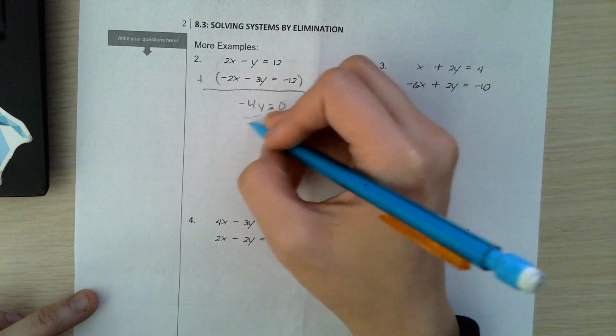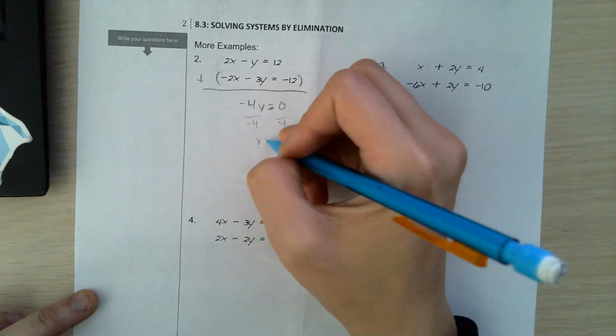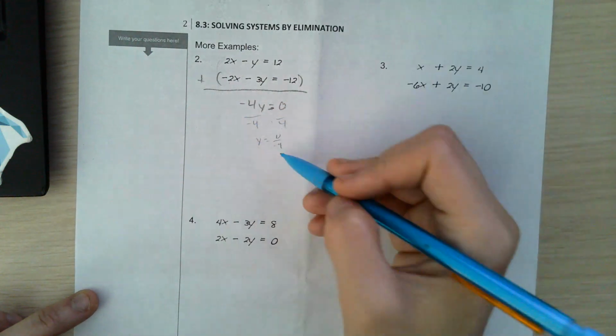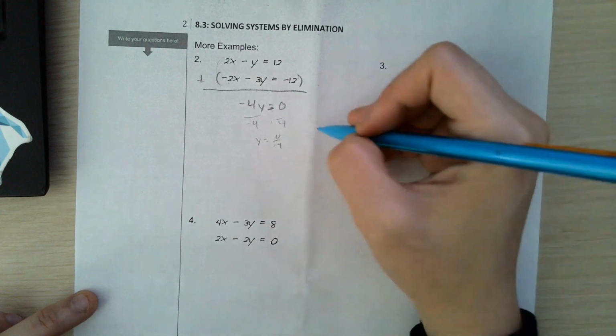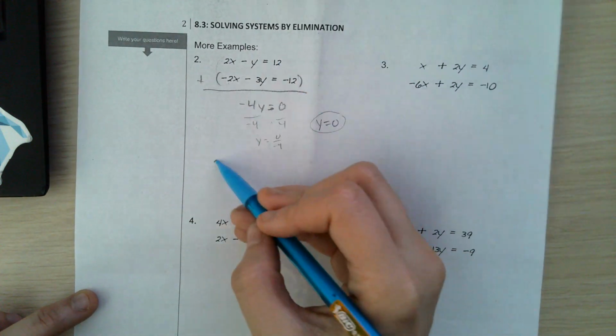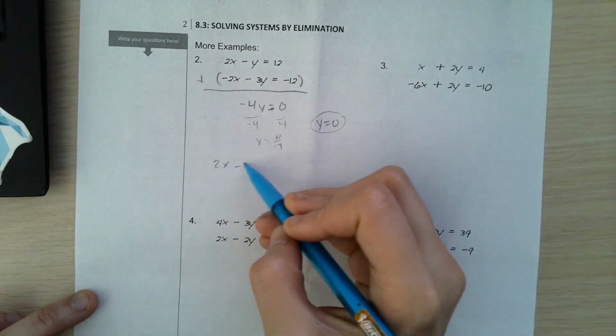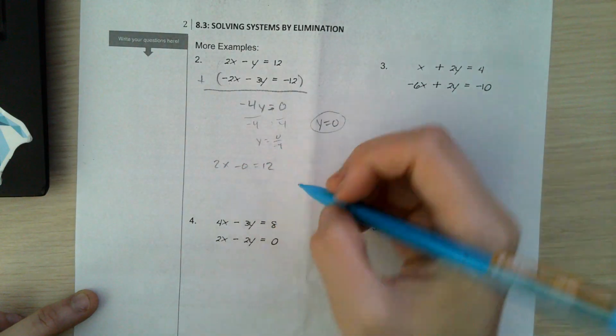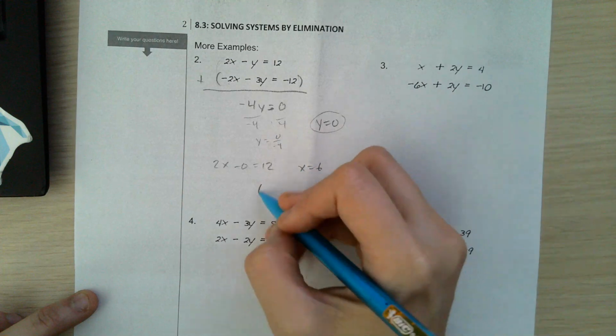Or you could divide both sides by negative 4. And you get y equals 0 over negative 4. 0 over anything aside from 0 is 0. So you have y equals 0. And then we just plug it back in. So we have 2x minus 0 equals 12. So we get x equals 6. So our final answer is 6, 0.